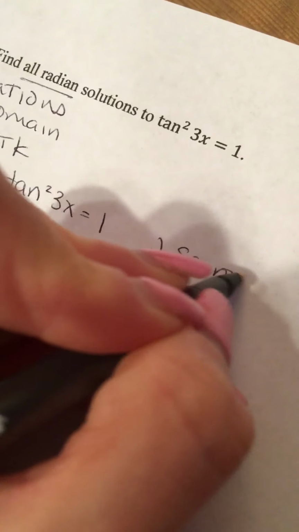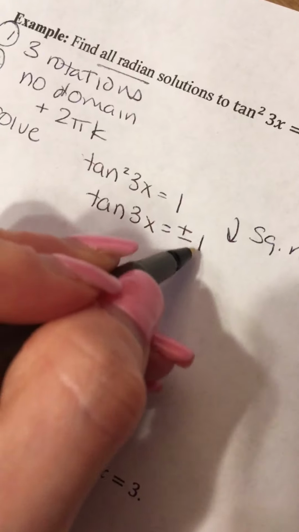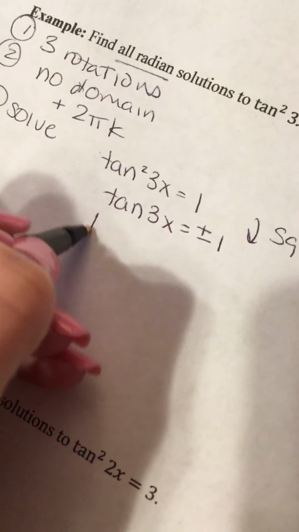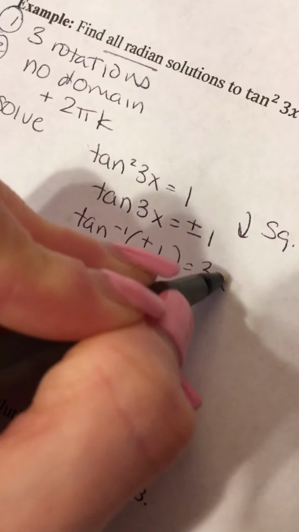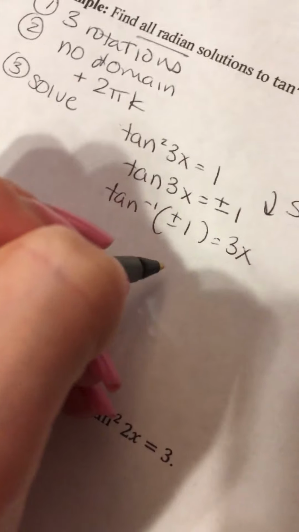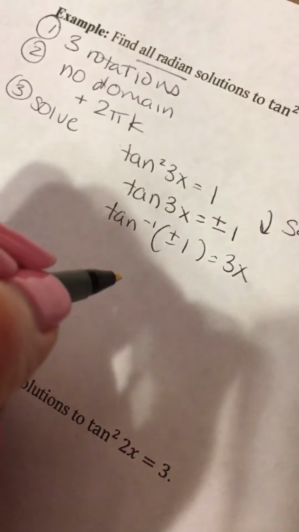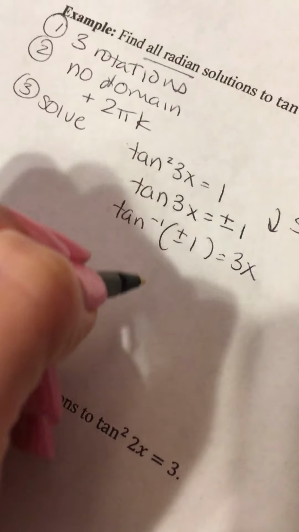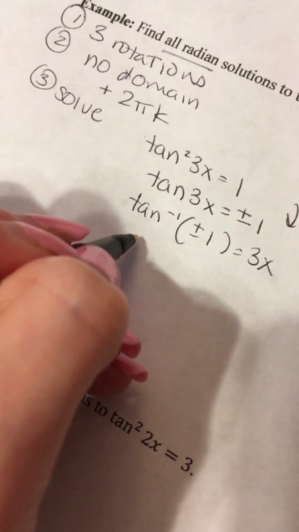So square root both sides. All right, so tangent of 3x is equal to plus or minus 1. Tangent inverse plus or minus 1 is equal to 3x. And we're going to look at where tangent is positive 1, negative 1. That occurs at all the pi over 4s in the unit circle. And the bonus is that we don't have to find the ones for every rotation because they're already taken care of with our 2 pi k. So I'm just going to label them all out.